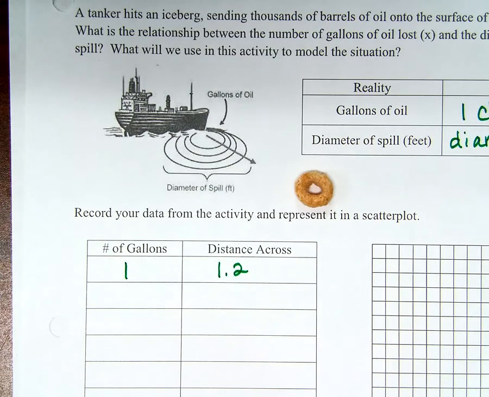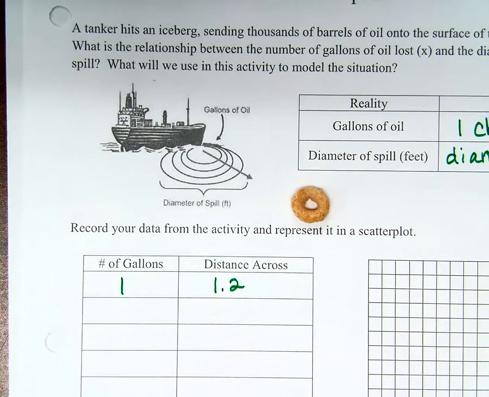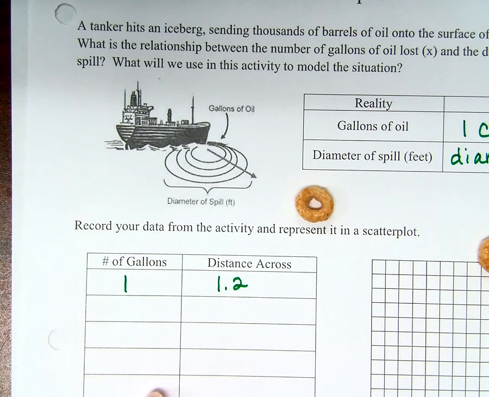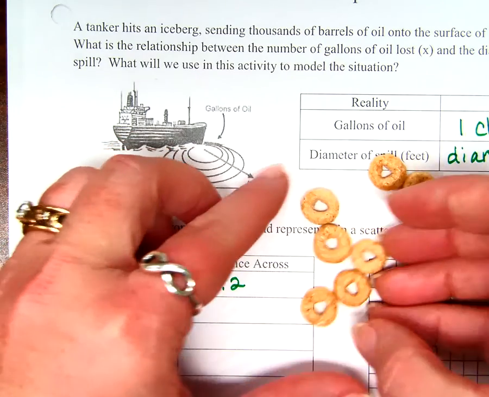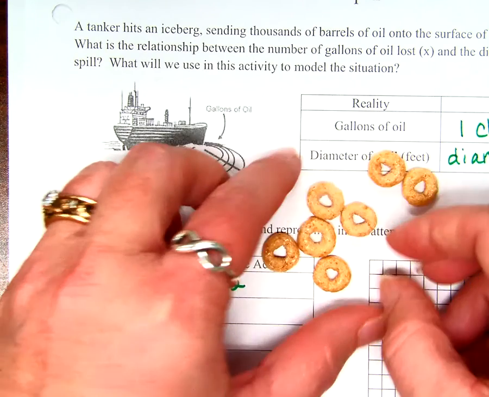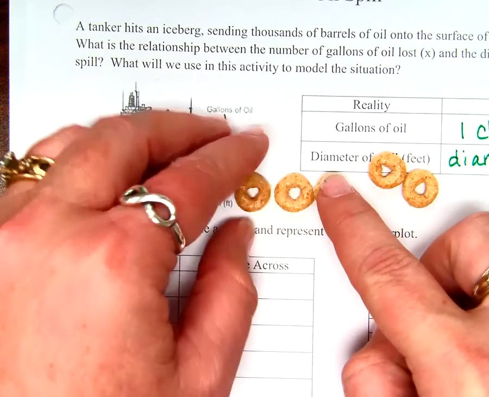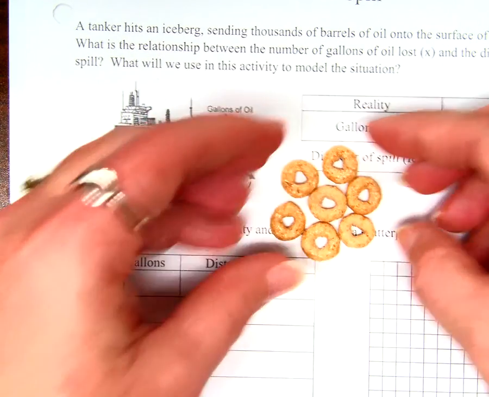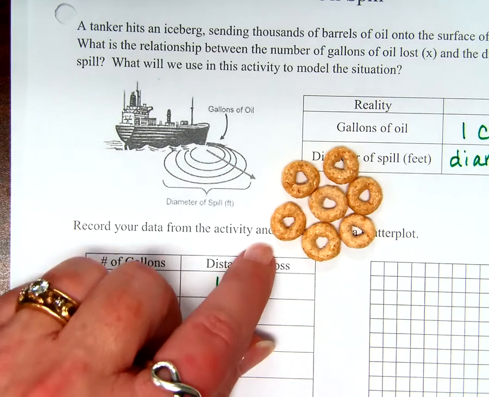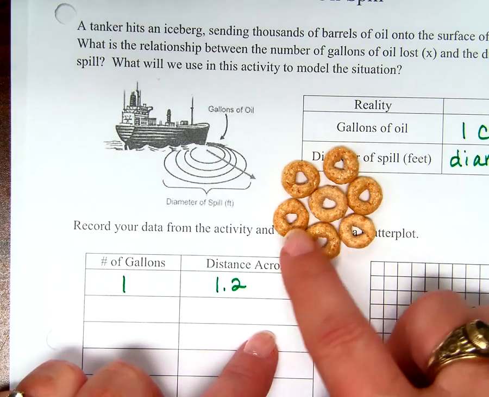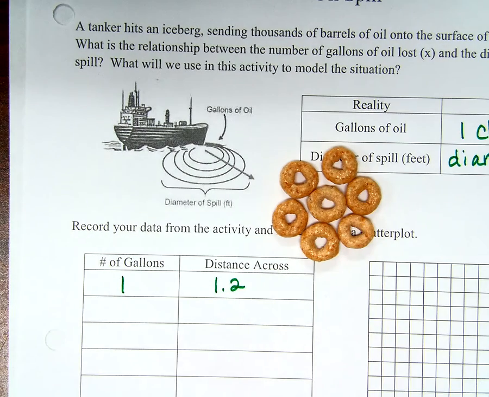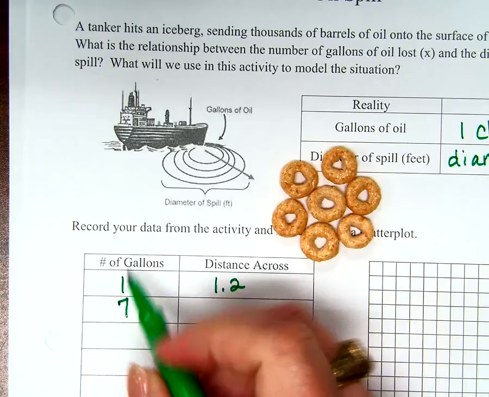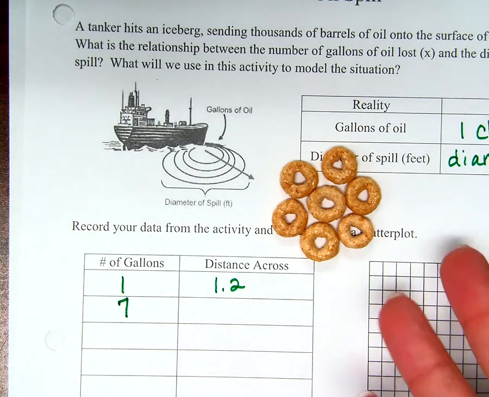Can we do that with Cheerios? No. So what shape do I need to make, though? I still need to make something that's round, right? There was my original Cheerio. What about that? Is that round? Okay. 1, 2, 3, 4, 5, 6, 7. So I have 7 gallons of oil represented by my Cheerios.